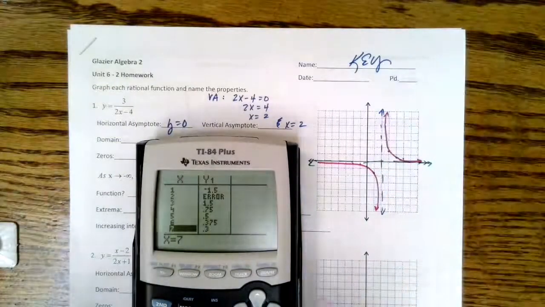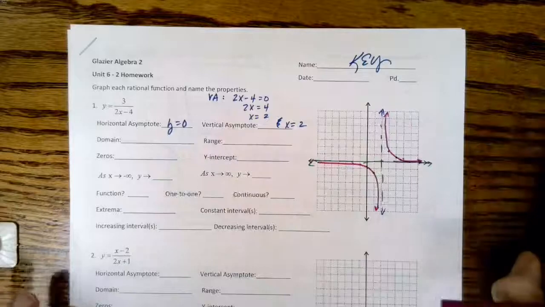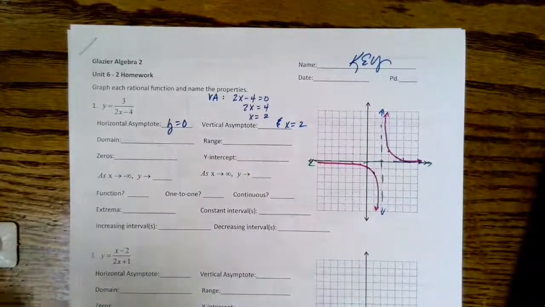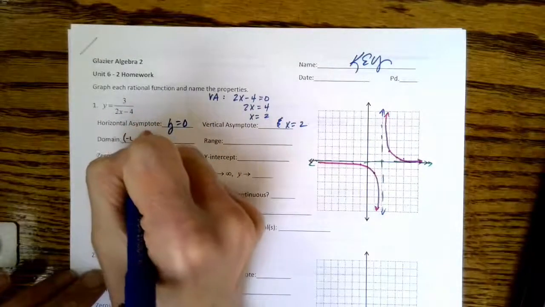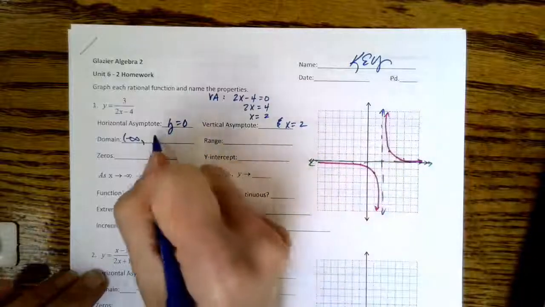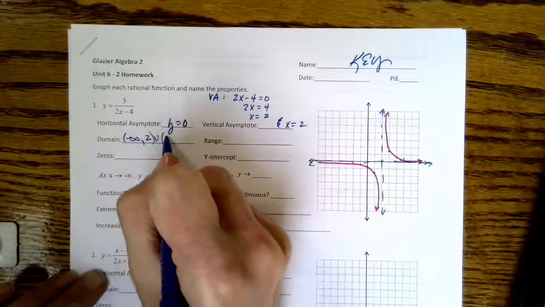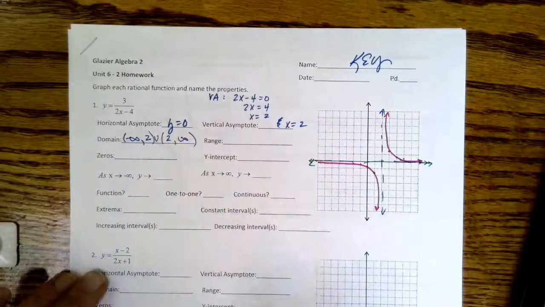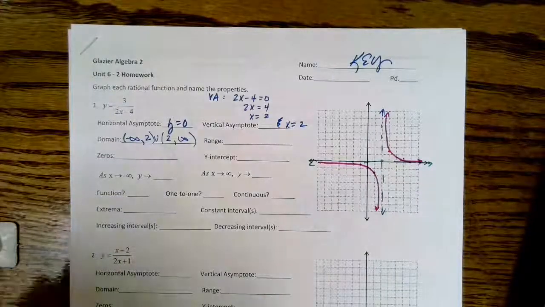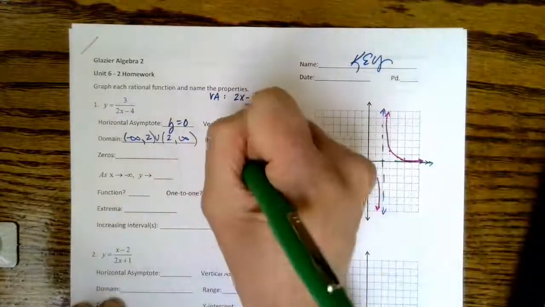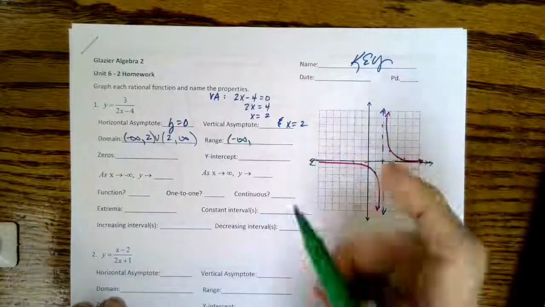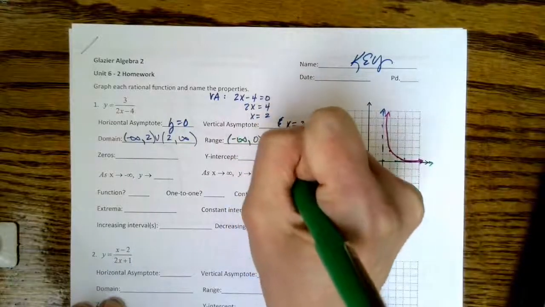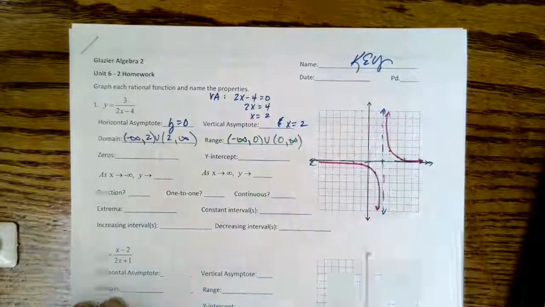like this. My domain is going to be from negative infinity up to my asymptote. I'm going to hop over my asymptote and continue on for my x values. My y values are going to start at negative infinity. They're going to come up to and hop over my asymptote and continue on.